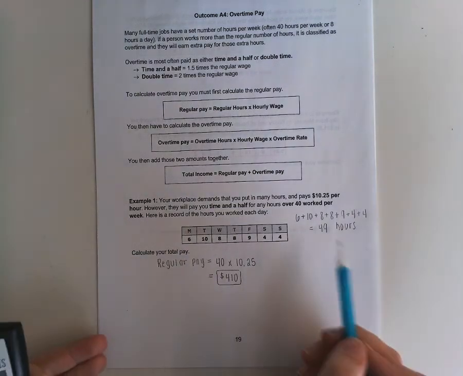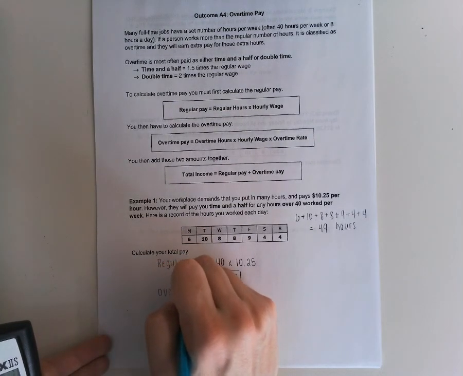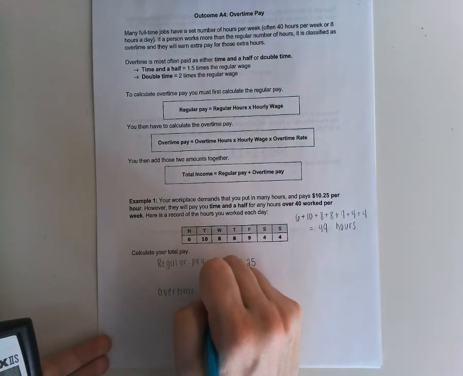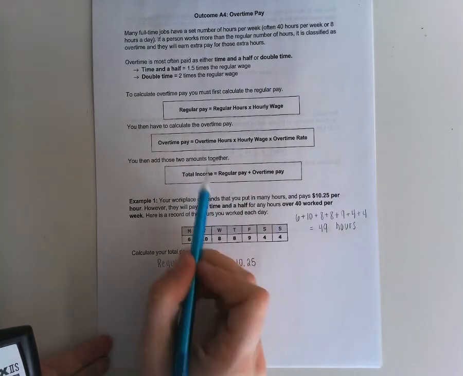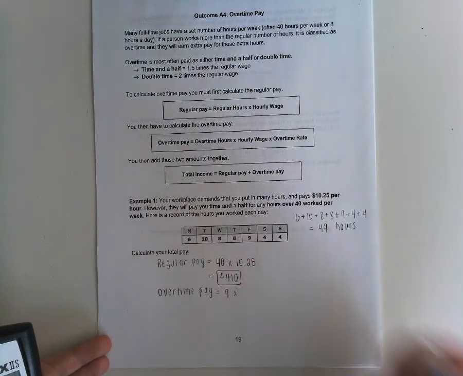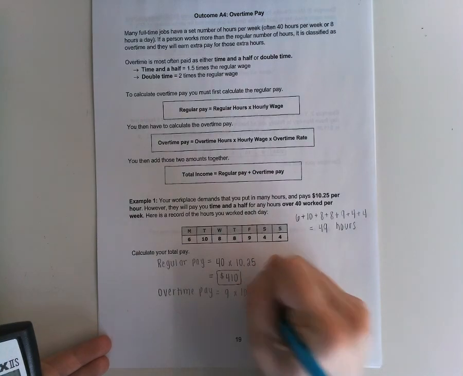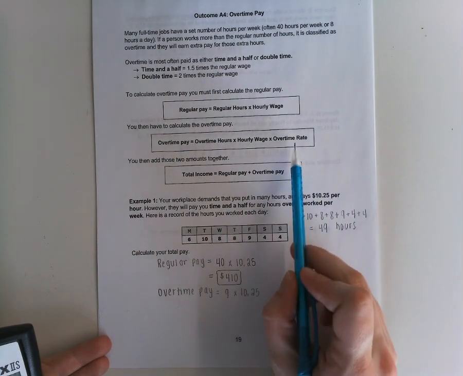Then we know we've got 9 hours of overtime. So your overtime pay is the overtime hours, so 9 hours, times your hourly wage, so $10.25, times your overtime rate.